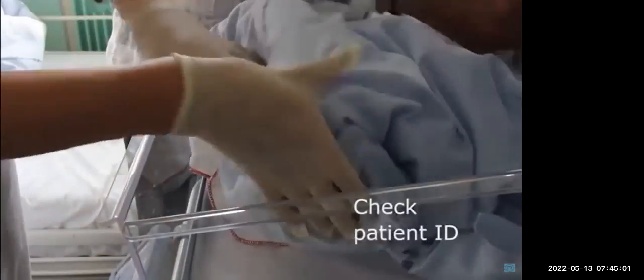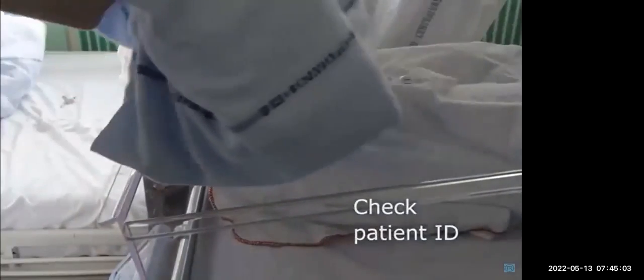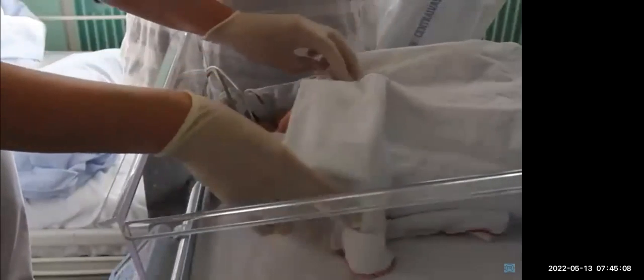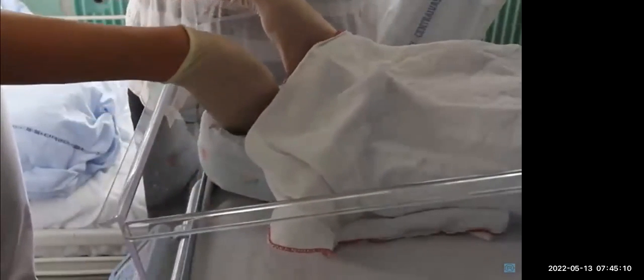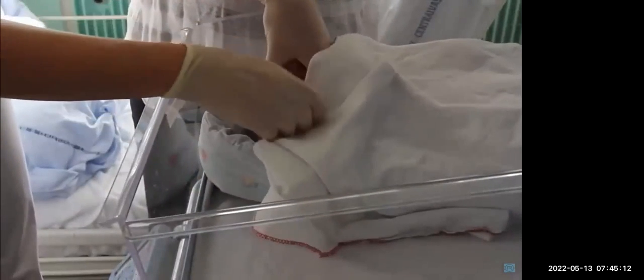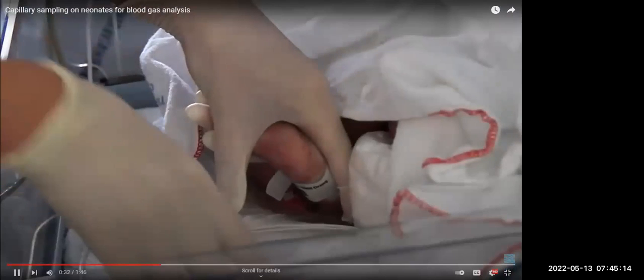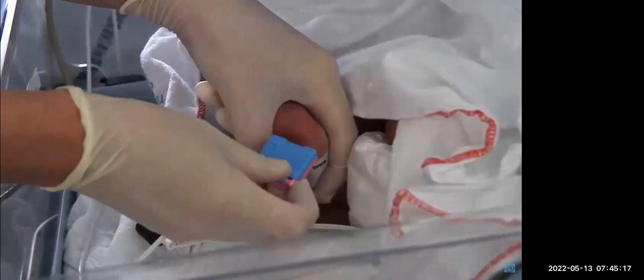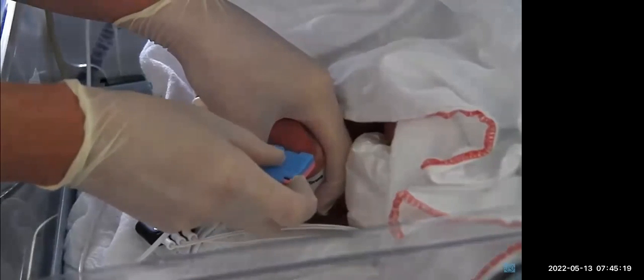Before sampling, confirm the patient's identity. Make sure there is good blood flow to the sampling site. Disinfect the puncture area. Make an incision of maximum 2 millimeters depth on the plantar.